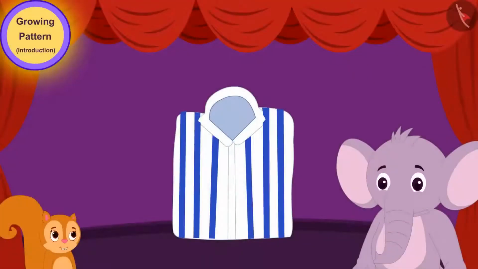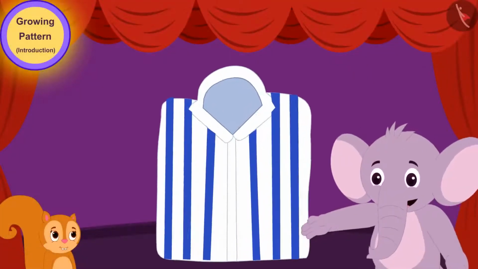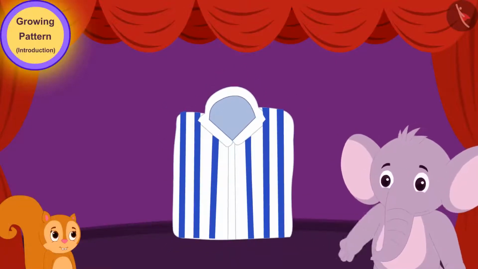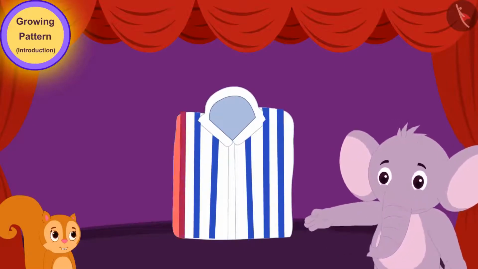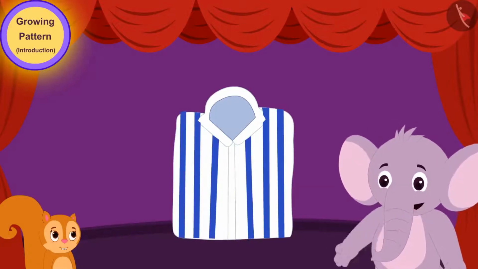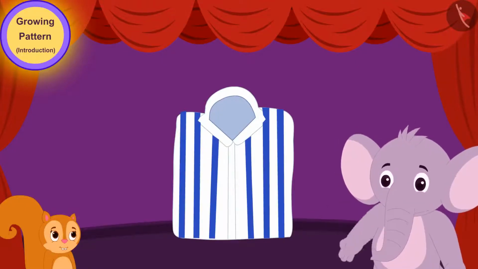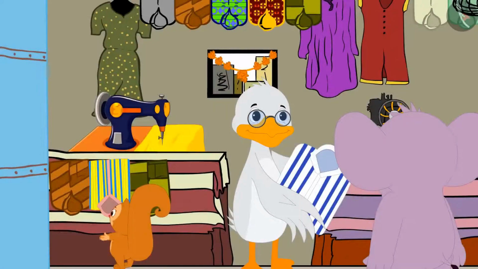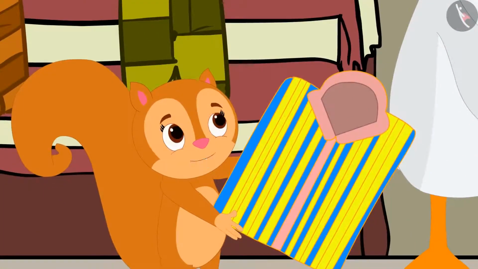He said to Chanda, "Look, Chanda, what a beautiful pattern is made on this shirt by repeating a set of white and blue lines over and over again. I like this shirt very much." Chanda then took a shirt and said, "Look, Appu, this shirt has a very beautiful and unique pattern on it too. I liked this shirt too."